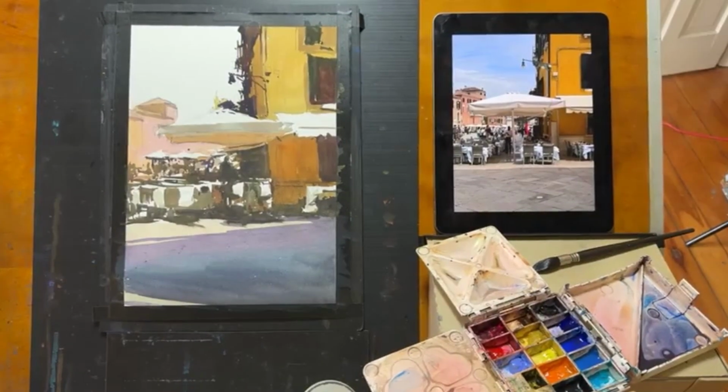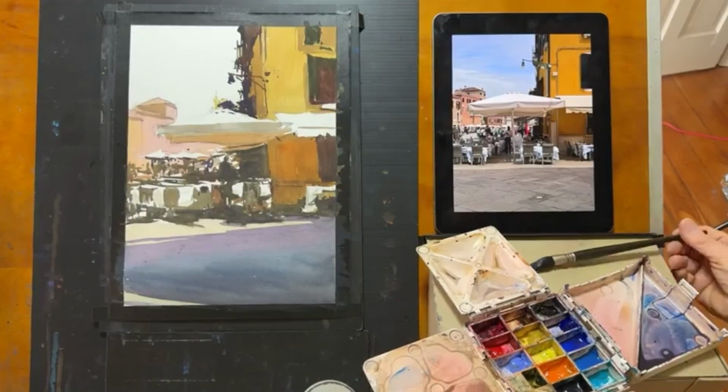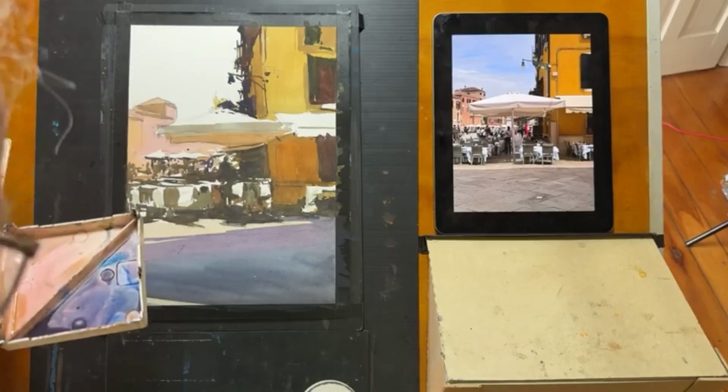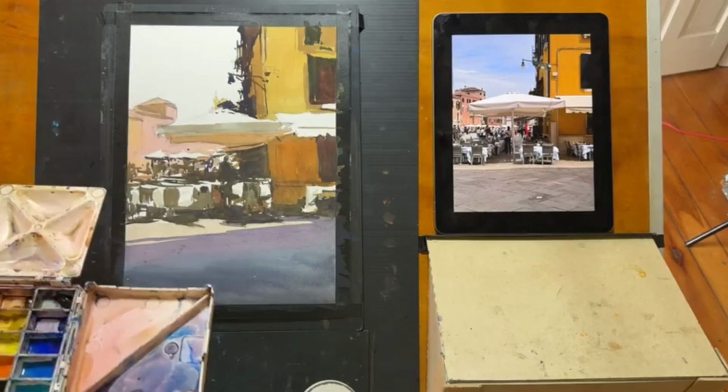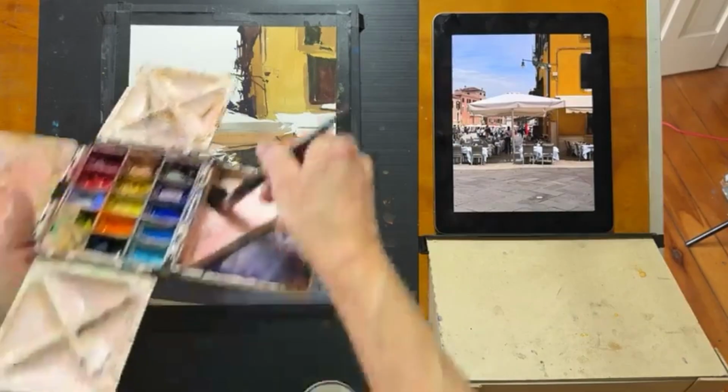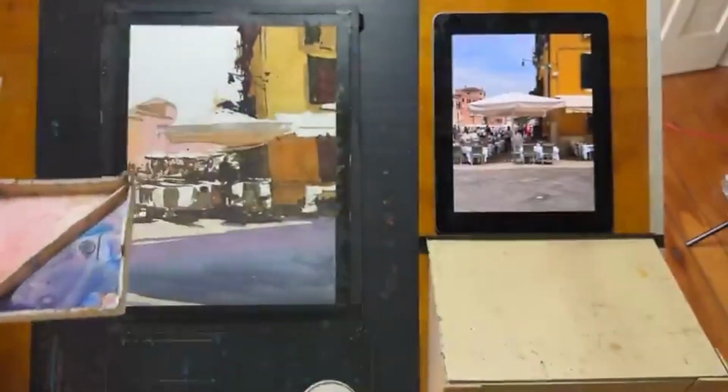Okay, from here on out, it's going to be small marks and little things. Other than this big shape, which, do as I say, not as I do, should have been attended to earlier. So I'm going to mop this area out.